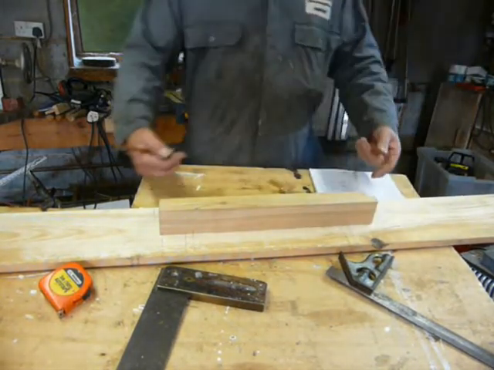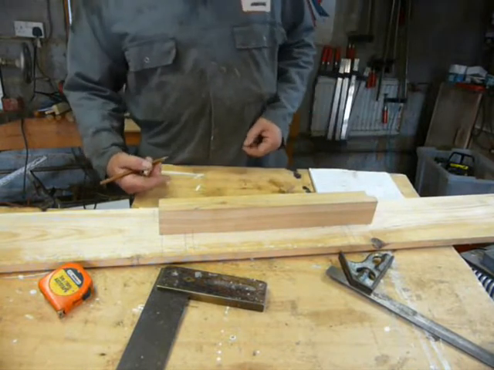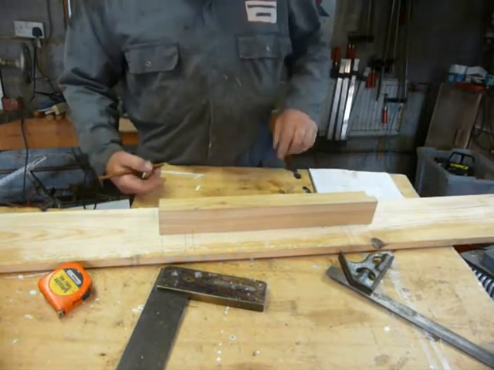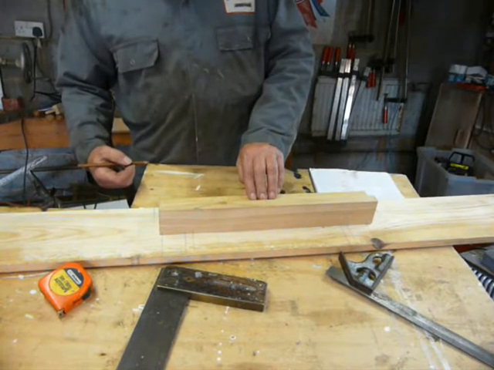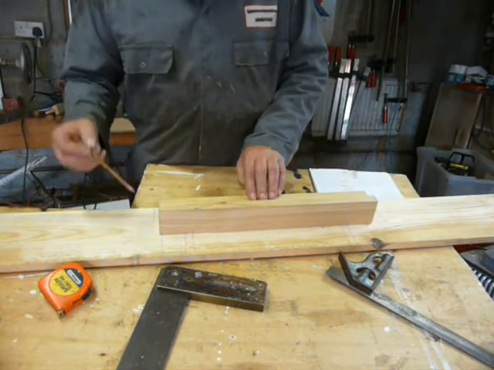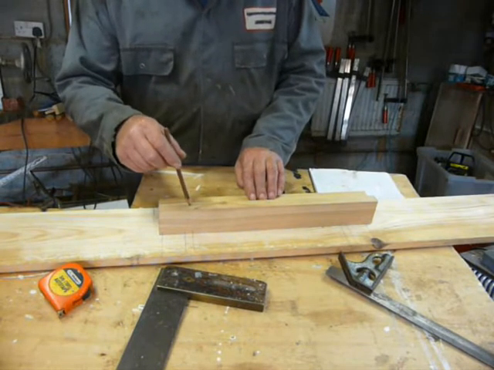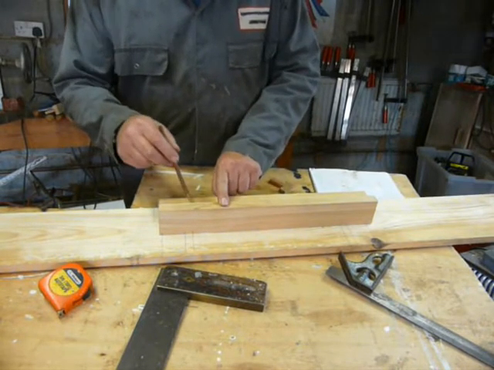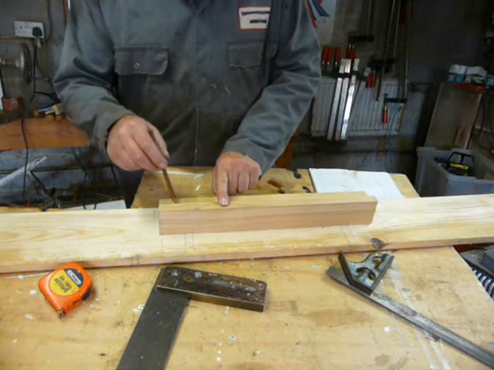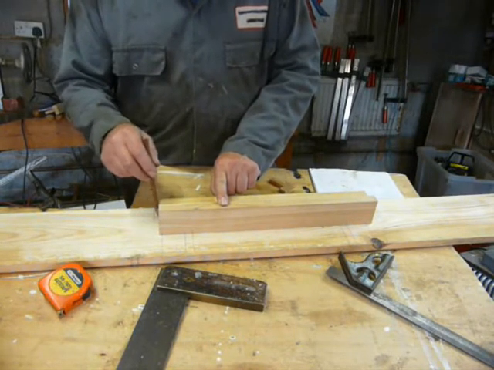So what you do then is you square those marks around, making sure you're fully aware of the shoulders. So the shoulders on the sight line are further towards the middle, and the setting forward is further towards the end.